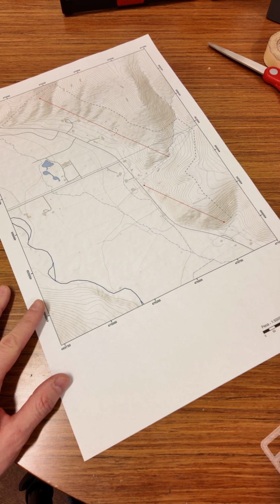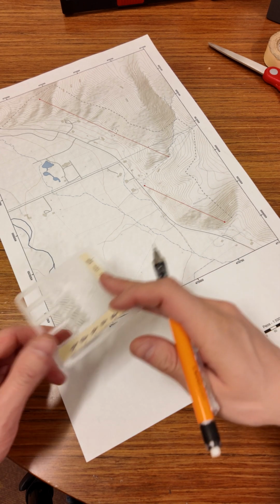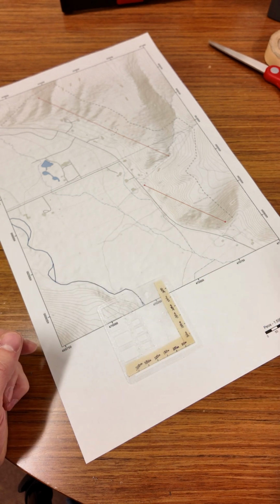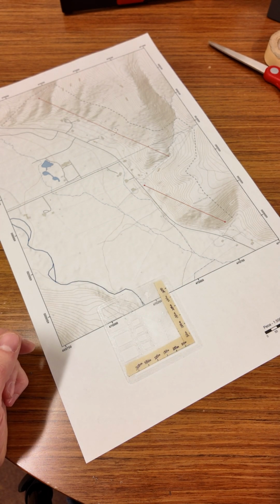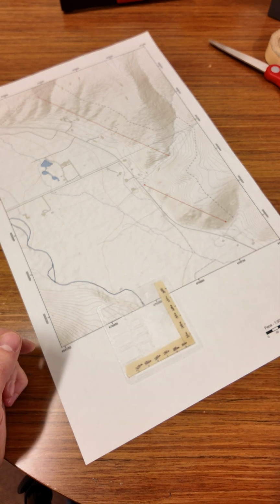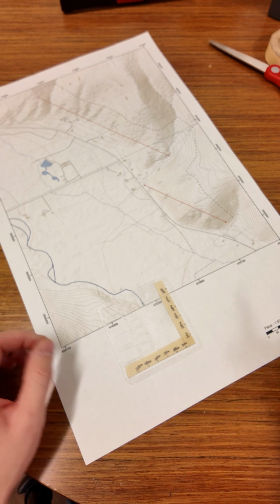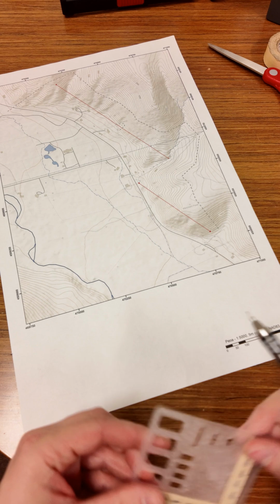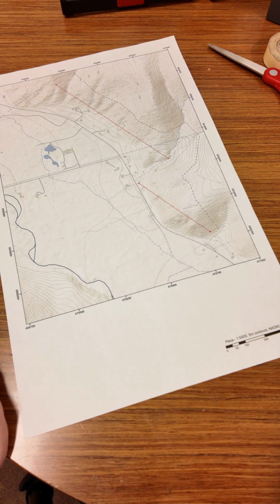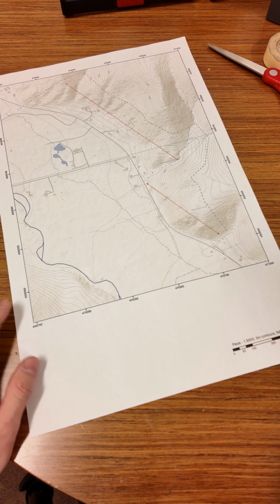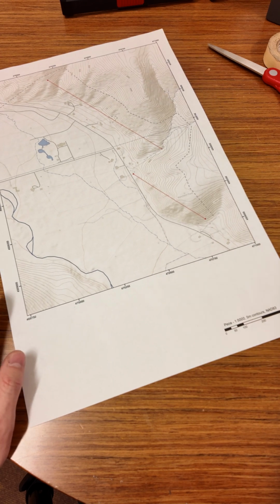I'm going to use a couple of tools. I'm going to use the stencil that we talked about before. I'm going to use a ruler, mostly as a straight edge, just to get myself oriented and allow me to set this up. So the first thing I like to do when I'm thinking about my map explanation is just think about where I want all of the things to be.